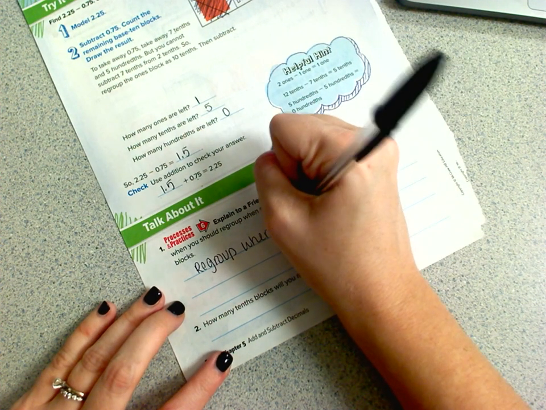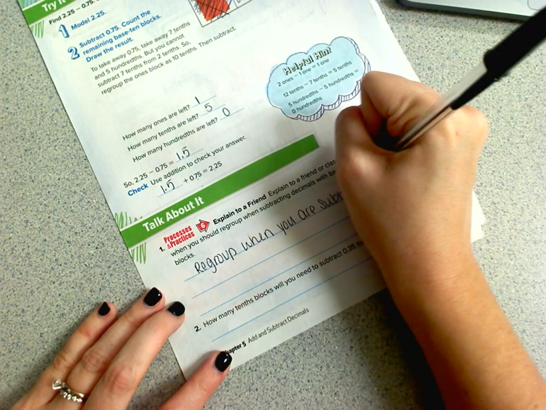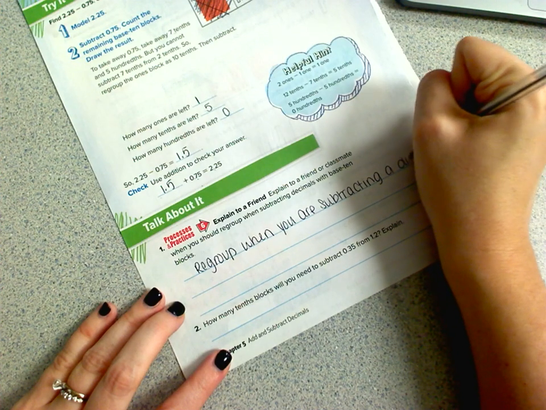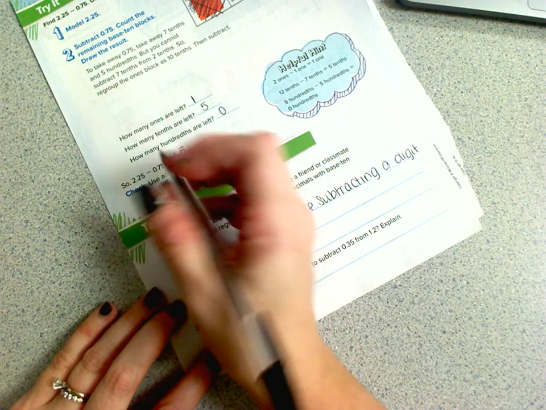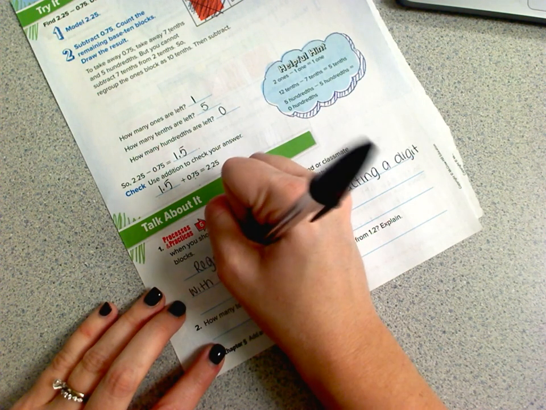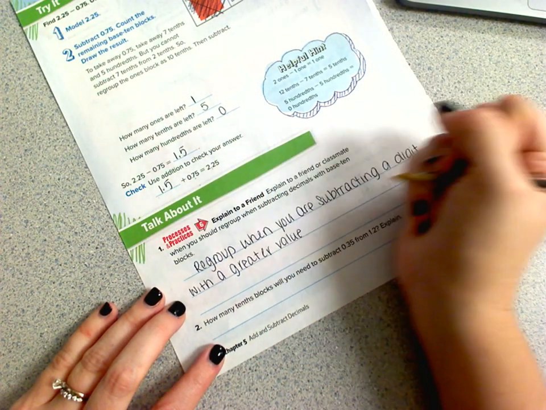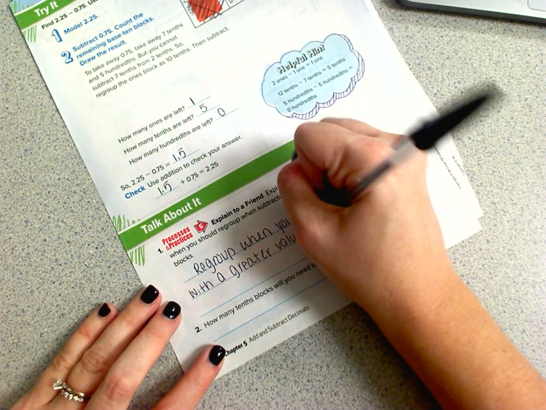you are subtracting a digit with a greater value than the value of the digit from which you are subtracting.